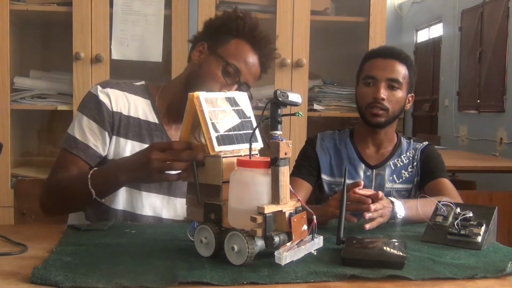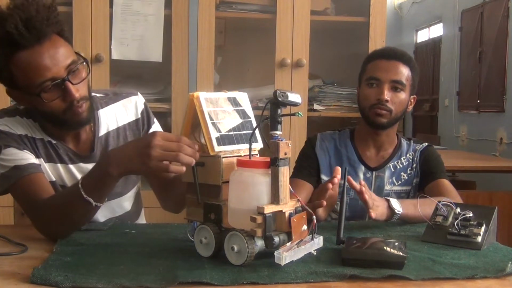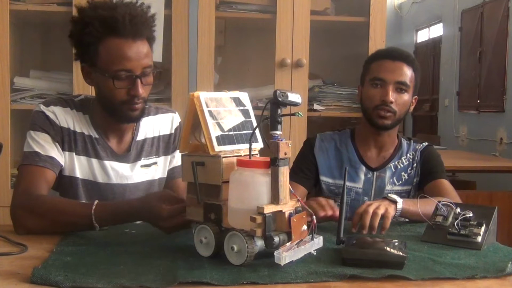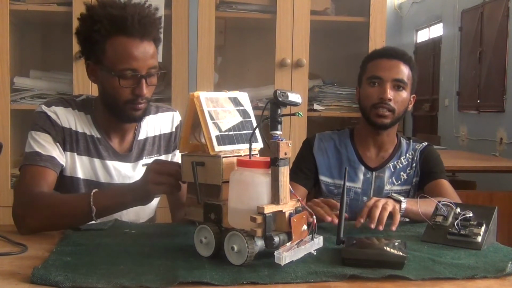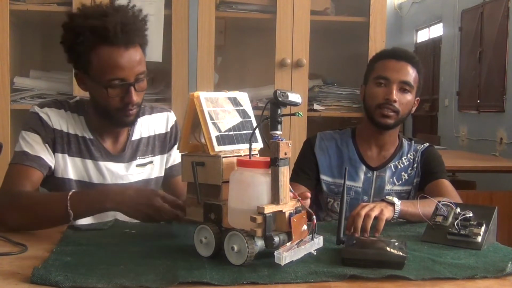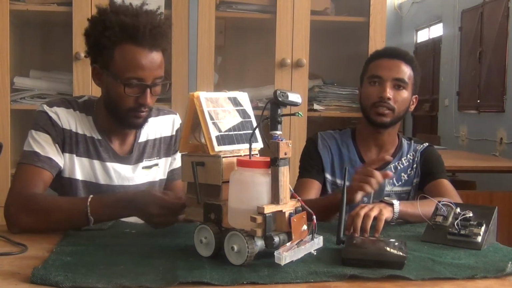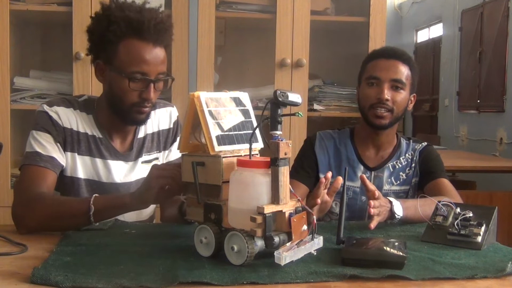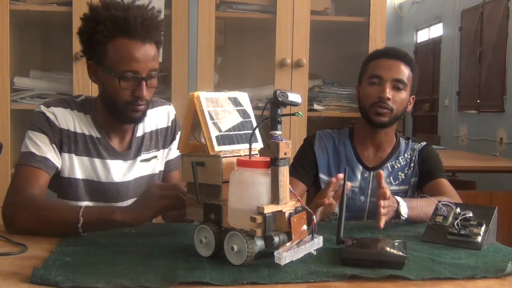And also, if you want to control the direction of the movement of the robot, we can command it from our laptop by giving letters or some commands. These commands will be transmitted through this Zigbee Bluetooth transmitter to our robot. Then the robot can change its direction as we want.